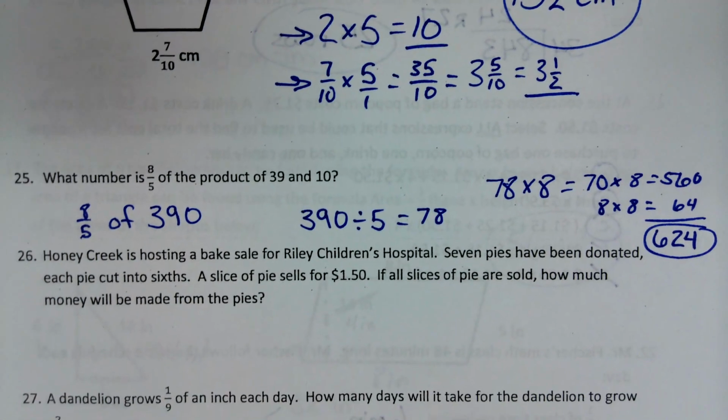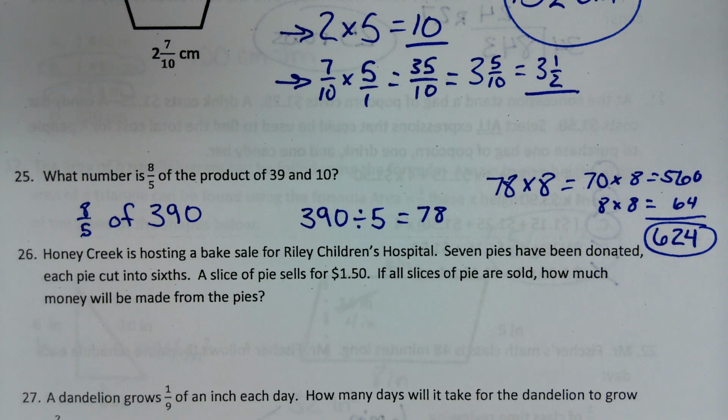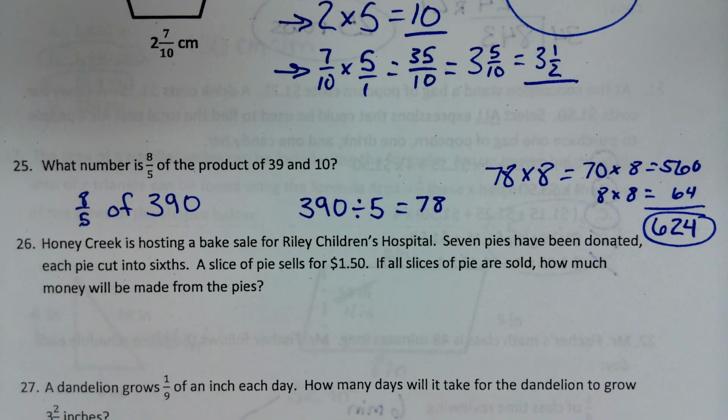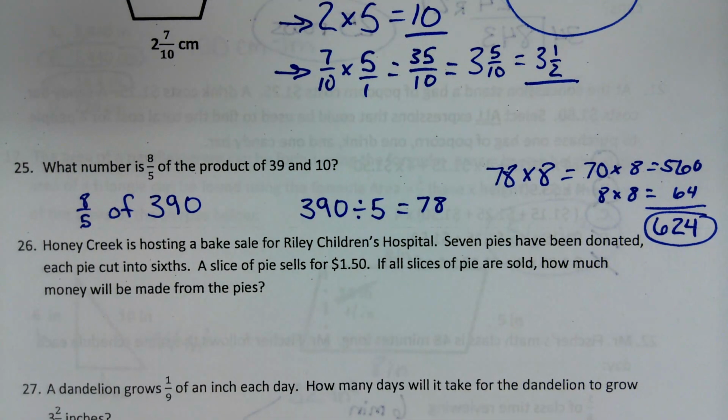Number 26, we're getting fairly close to the end of this 2020 test, at least part 1. We'll have to come back for part 2 with some of those questions that we can use a calculator on. Honey Creek is hosting a bake sale for Riley Children's Hospital. Great organization, by the way. 7 pies have been donated. Each pie cut into sixths.